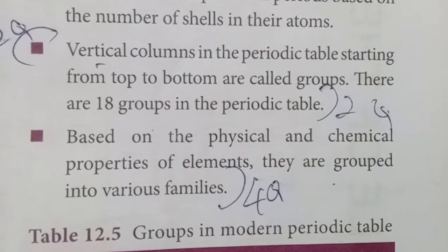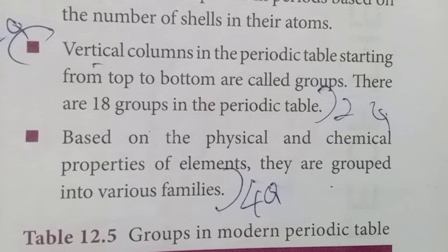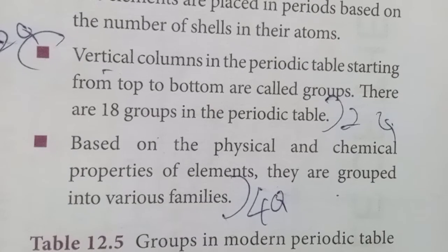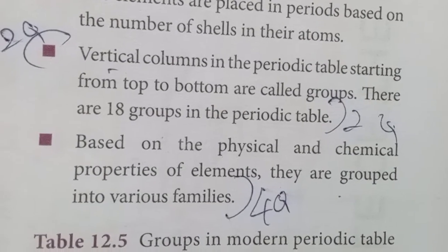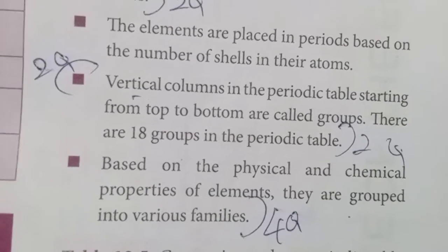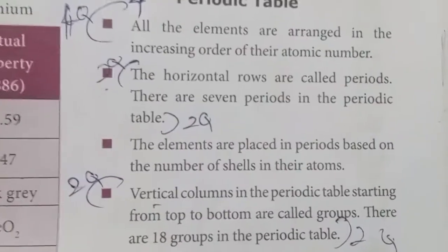Vertical columns in the periodic table, starting from top to bottom, are called groups. There are 18 groups in the periodic table. Based on the physical and chemical properties of elements, they are grouped into various families. So these 5 points are the features of the modern periodic table. So that's all about the book back questions, students.